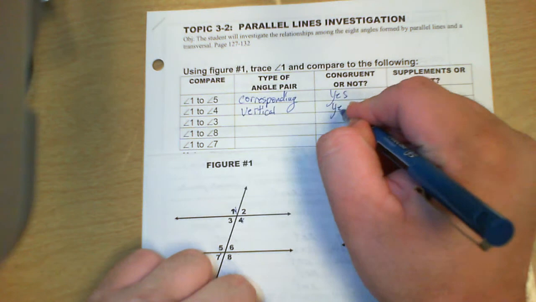Remember, the vertical angle theorem states that two opposite angles formed by intersecting lines are what? Congruent. Therefore, are these two congruent? Yes. But are they supplements? No.